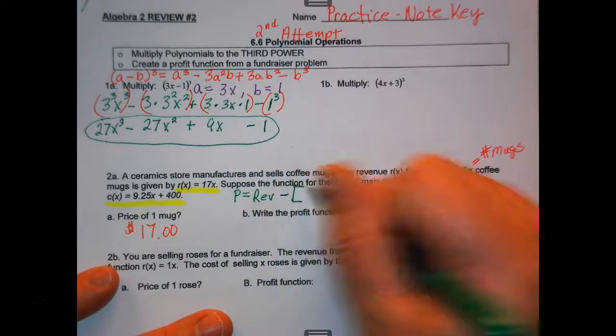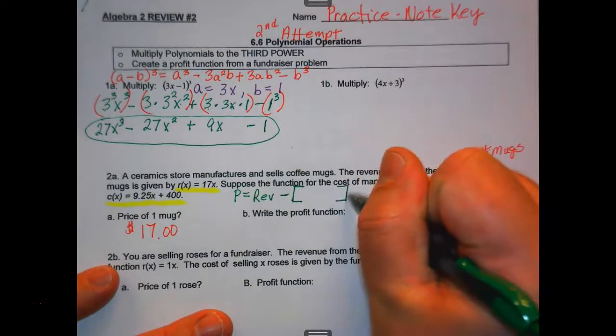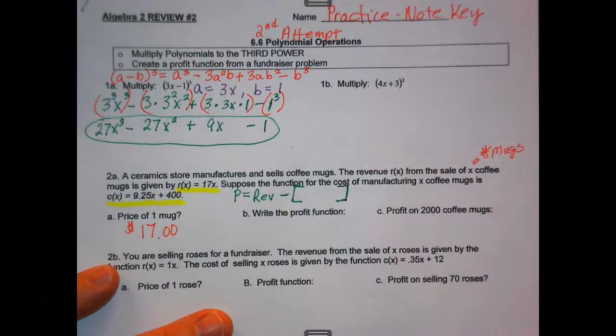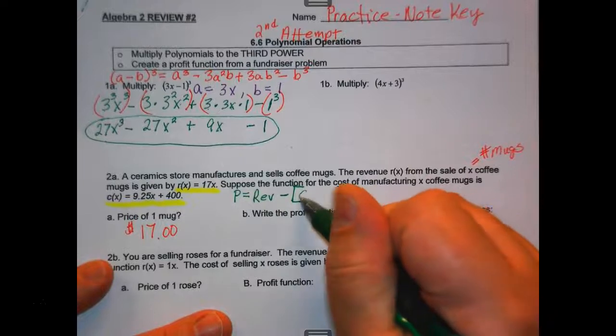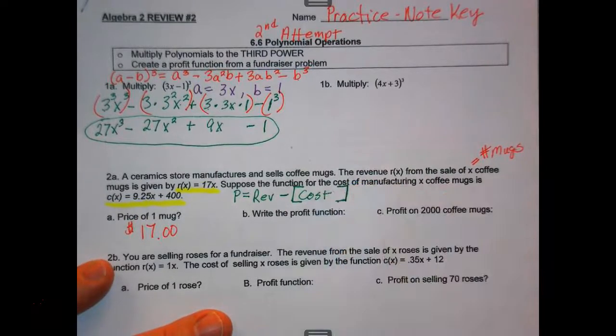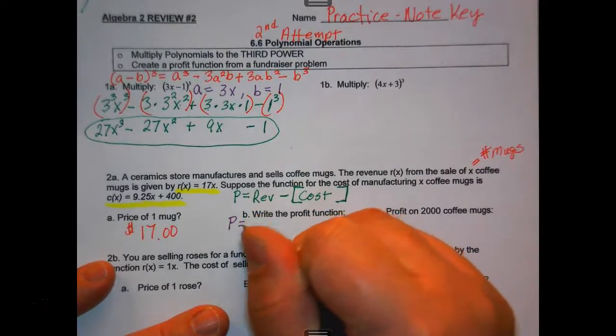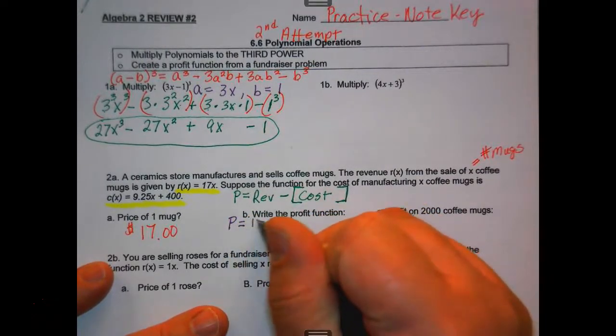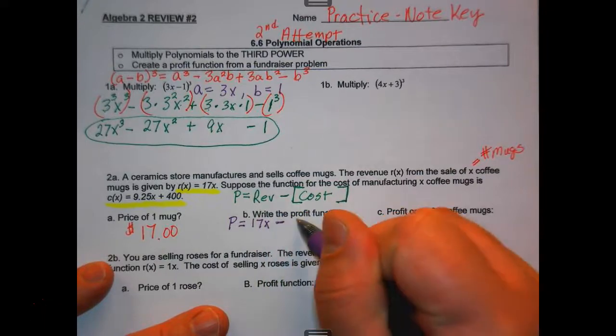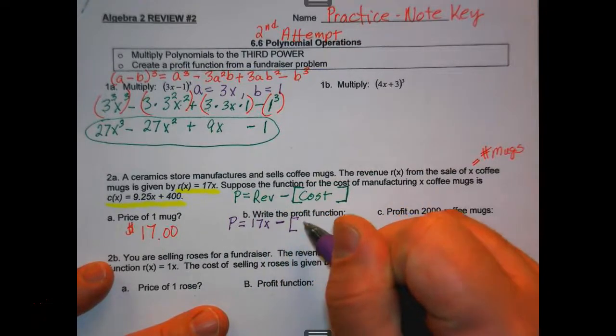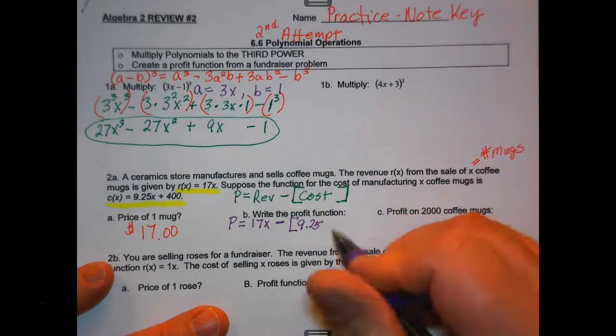In fact, I'm going to use brackets to emphasize the total cost. My total cost is 9.25x plus 400. So my profit is 17x minus my total cost, which is 9.25x.